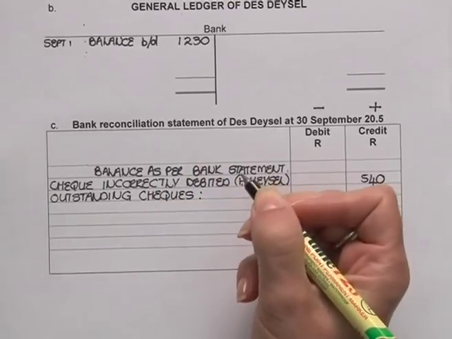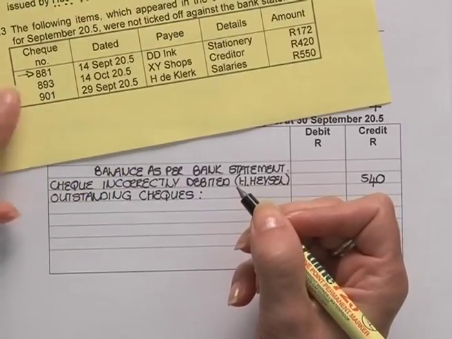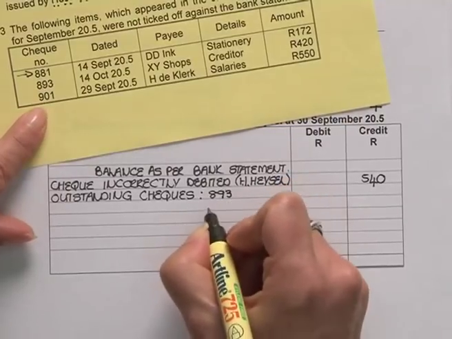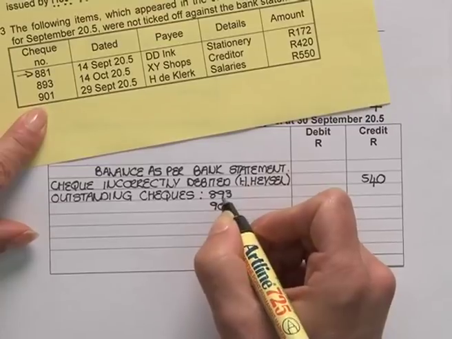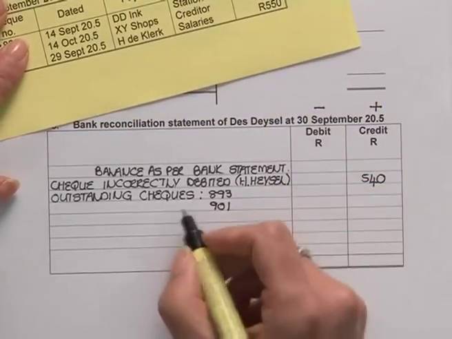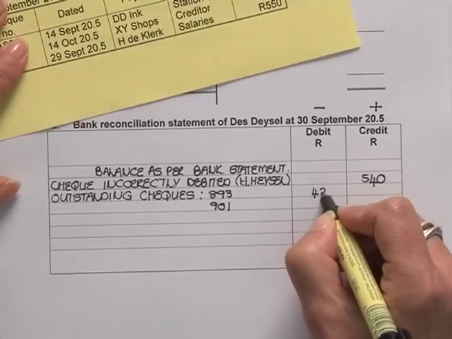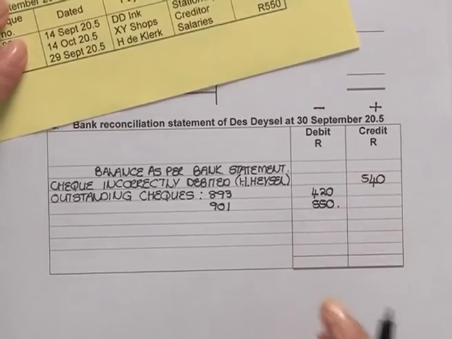And we're going to list these checks. We have two of them. Check number 893 and check number 901. So we can include those two checks. Remember, a check will be a negative, so we include them on the debit side: 420 Rand and 550.